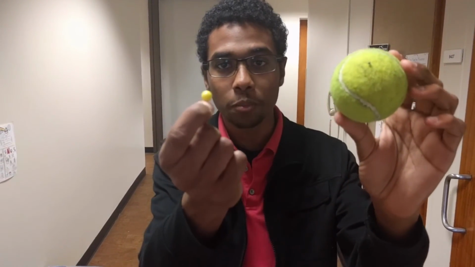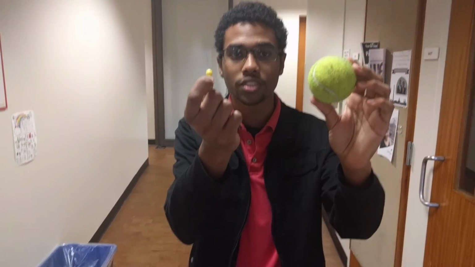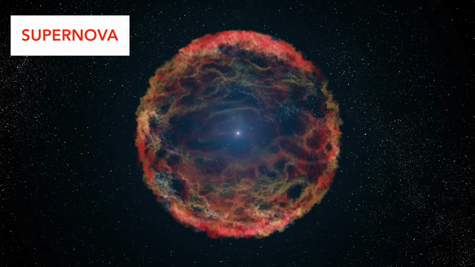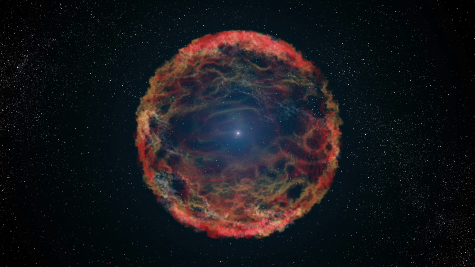Let's make a comparison. If the original size of the star is this tennis ball, then the size of the Sun would be this small bead, and the size of the resulting red supergiant would be this large exercise ball. When a red supergiant collapses, it results in a supernova explosion, one of the brightest events in the universe. Matter falls quickly towards the core of the star, and ricochets outward, causing the explosion.